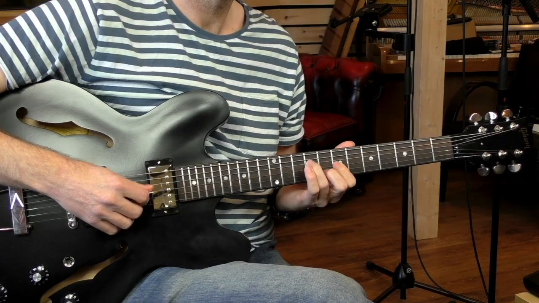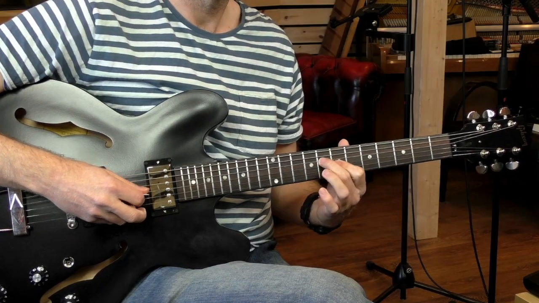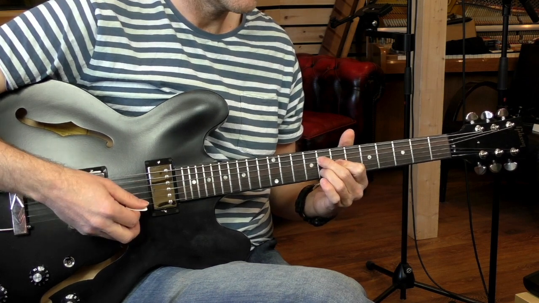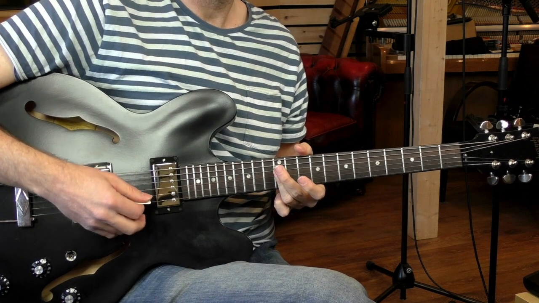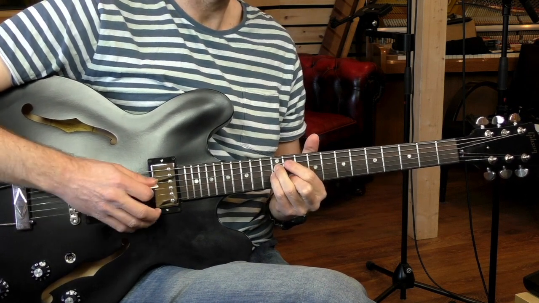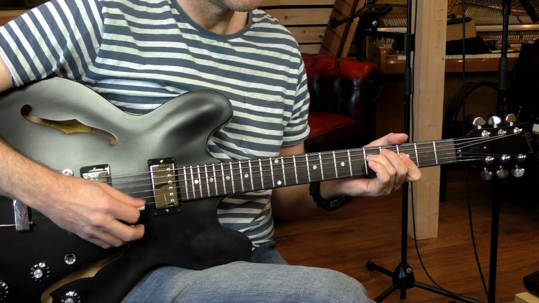Next inversion. This is major, this is minor. We have the third on the bottom string. Last one, we have the third on the top string. Right? So we get these inversions.